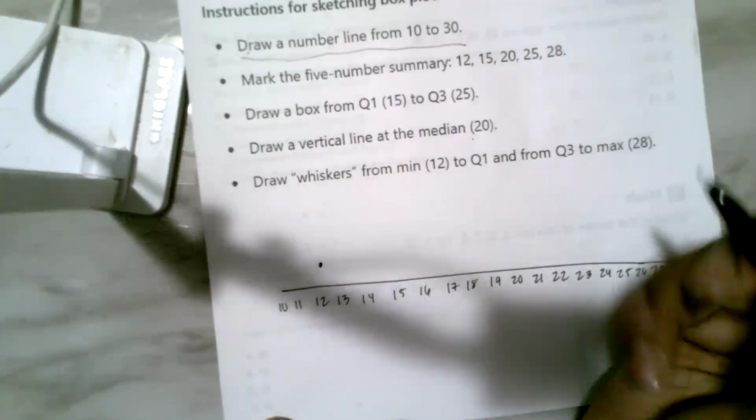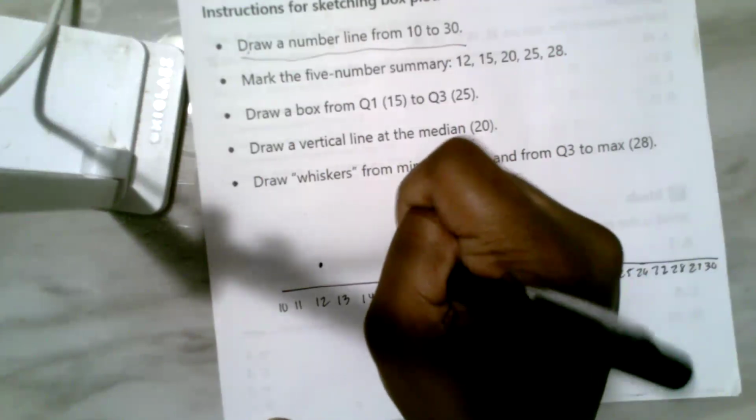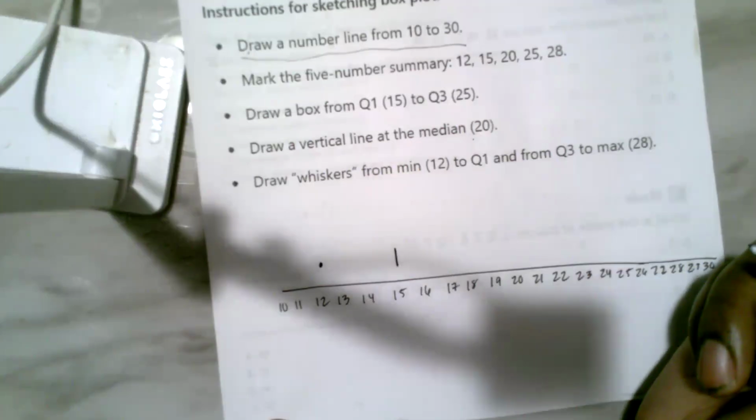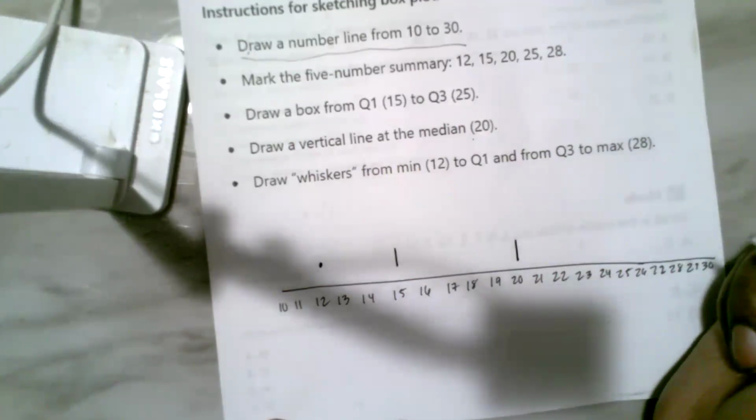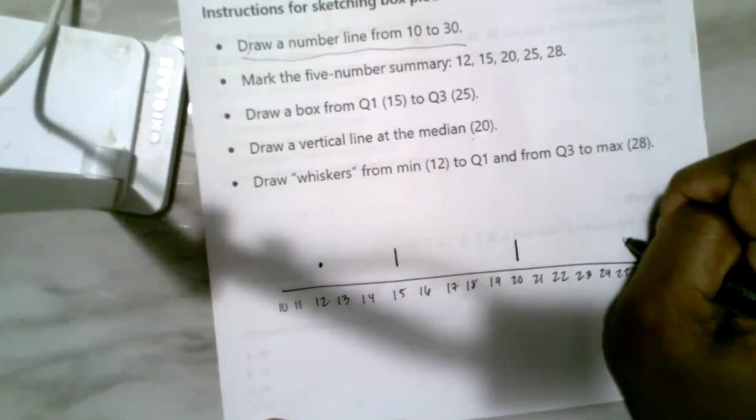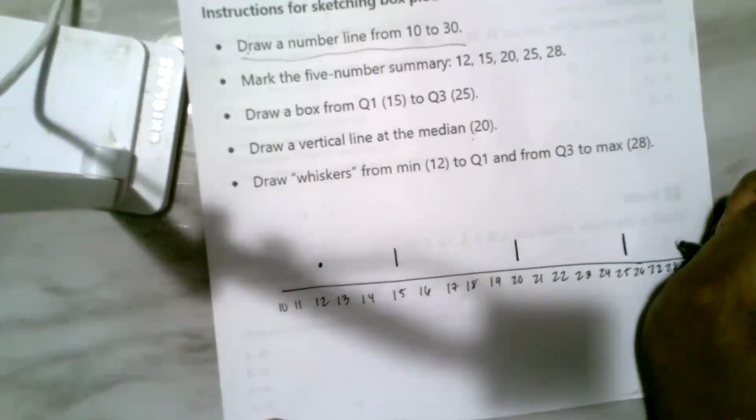Then mark your 5 number summary. So my minimum is 12, so I want to mark that here. My quartile 1 is 15, so I want to mark that here. My median or quartile 2 is 20, so I want to mark that here. My quartile 3 is 25, so I want to mark that here. And my maximum is 28. So I did that, and I did that.